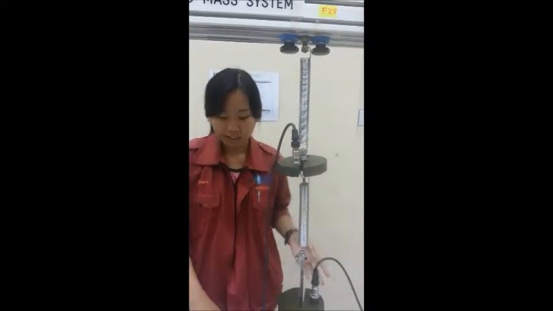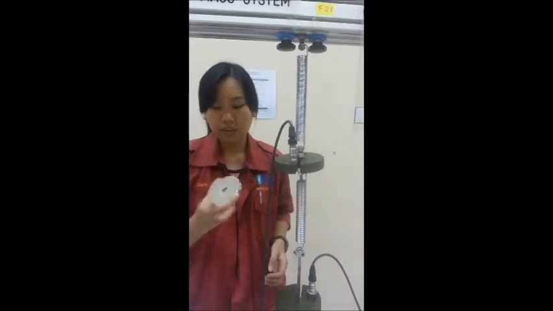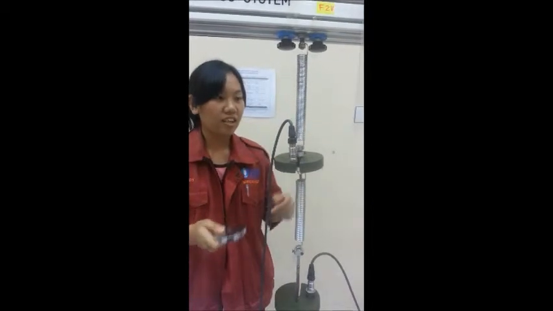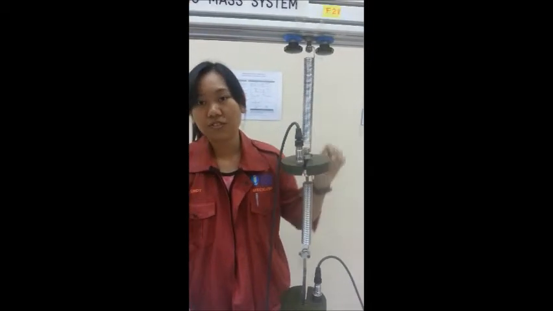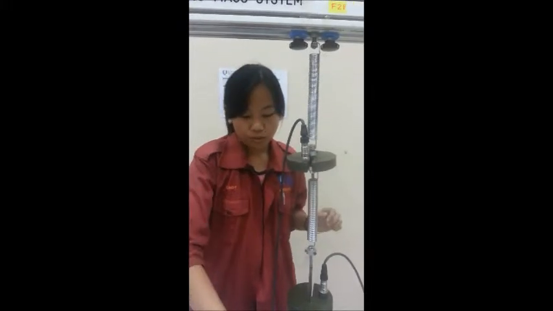I'm going to explain about the procedure and the experiment setup. The first one is to define the spring stiffness manually using the test rig. Firstly, we use the 500 gram mass, and then we measure the original length of the spring, and then we change the mass into 10 Newton, and then we measure the length of the spring.